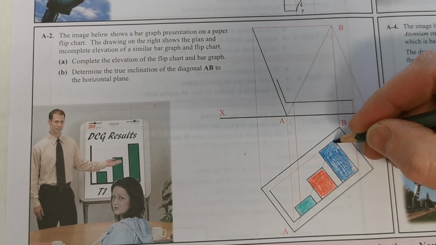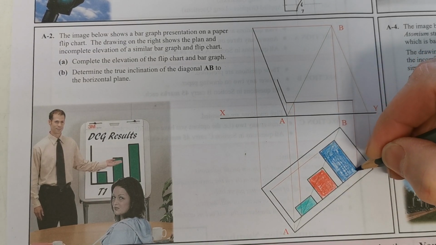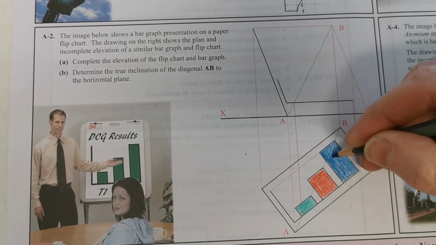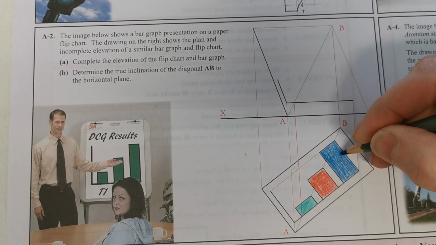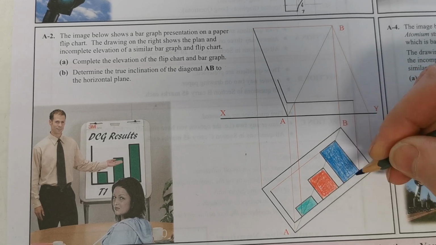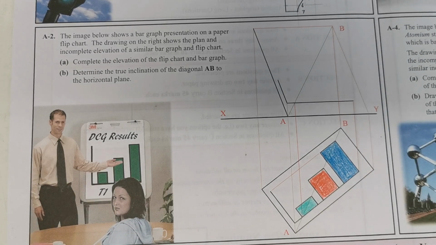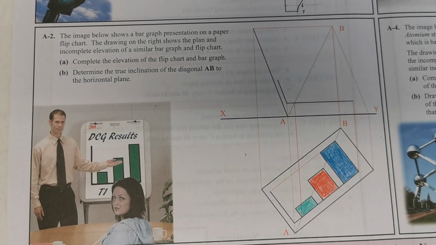Okay, so this type or idea of question comes up a bit there. It's a bit like a photo frame sitting on the ground, or an advertising sign or sandwich board. They're all the same principle. It's an inclined plane. So first of all, anyway, where is it sitting on the ground?